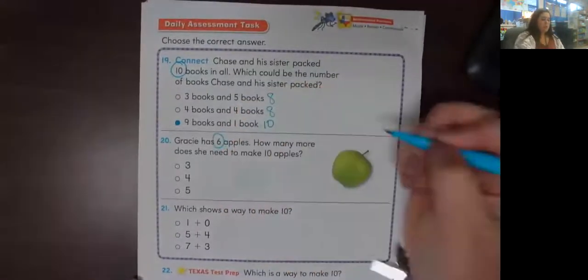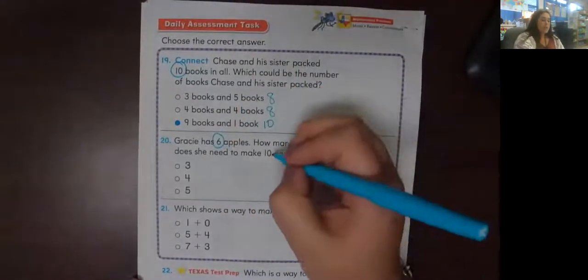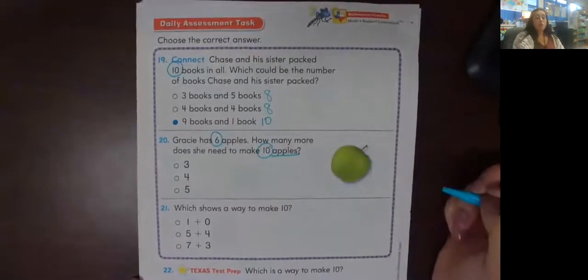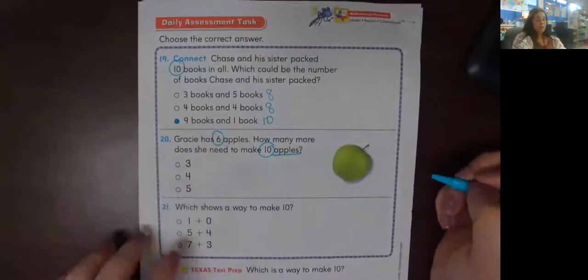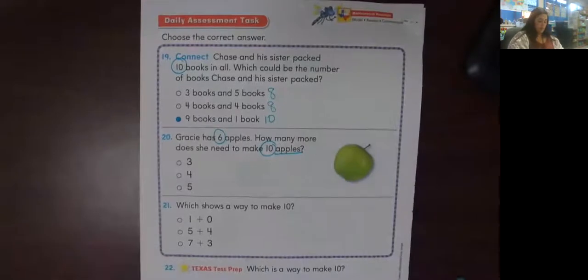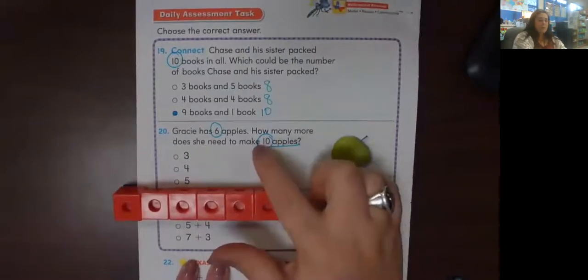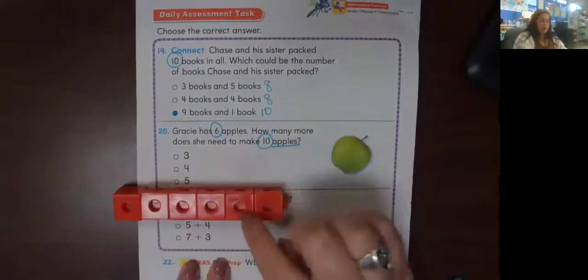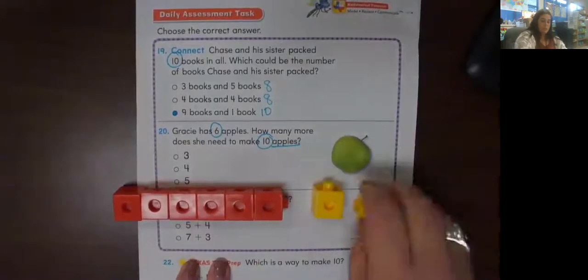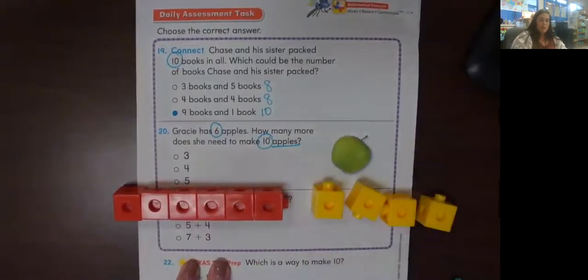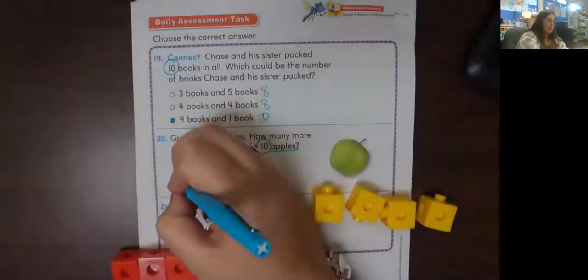Okay, now let's look at the next one. It says Gracie has 6 apples. How many more does she need to get to 10 apples? So she wants to have 10, but she only has 6. Okay, so we're going to put out 6 red cubes. Now we need to keep adding cubes until we get to 10. So we have 6, 7, 8, 9, 10. How many cubes did we have to add to get to 10? 1, 2, 3, 4. There's our answer.